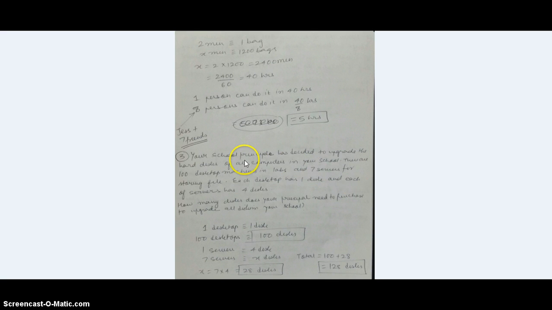The third question says your school principal has decided to upgrade the hard disks of all computers in your school. There are 100 desktop machines and 7 servers. Now, each desktop has one disk and each server has 4 disks. So how many total disks does your principal need to purchase for the upgrade?